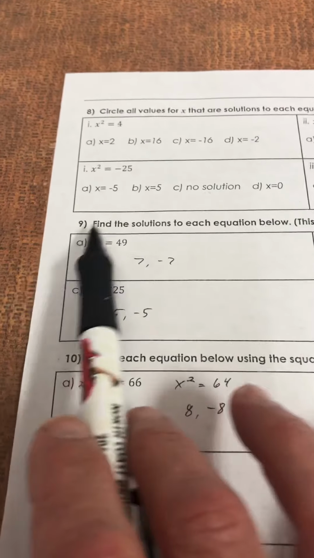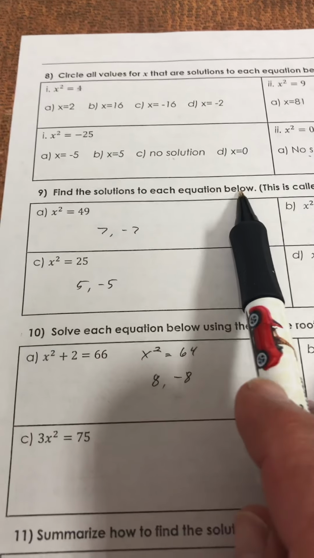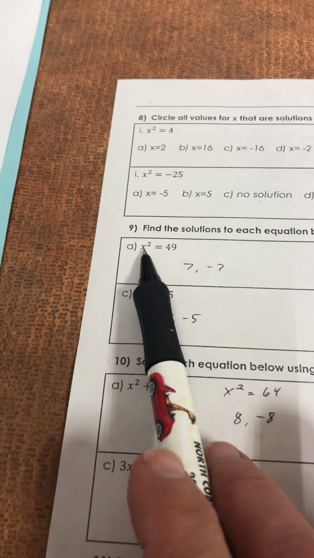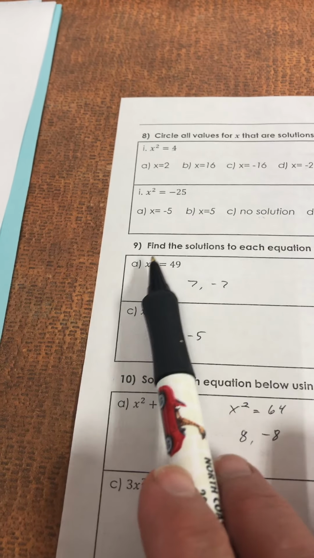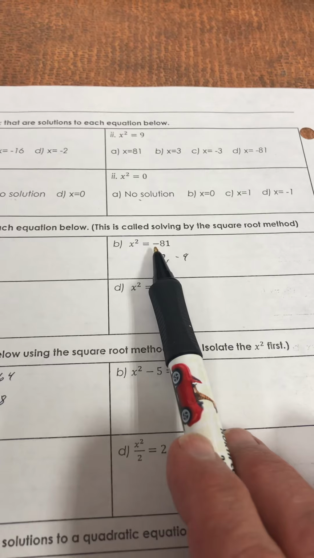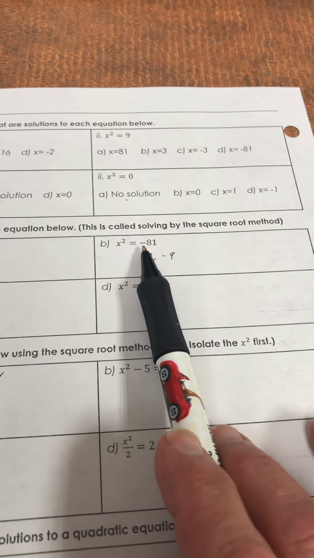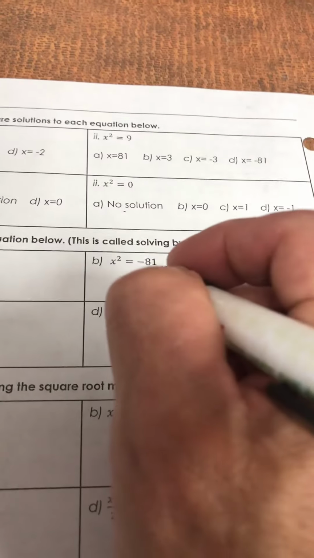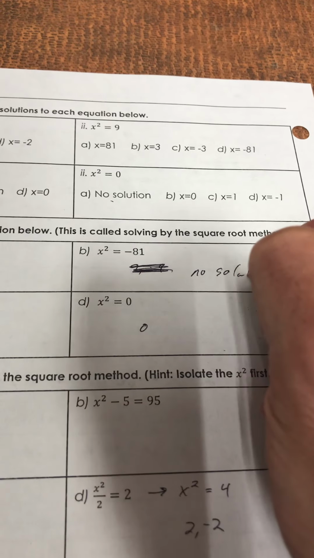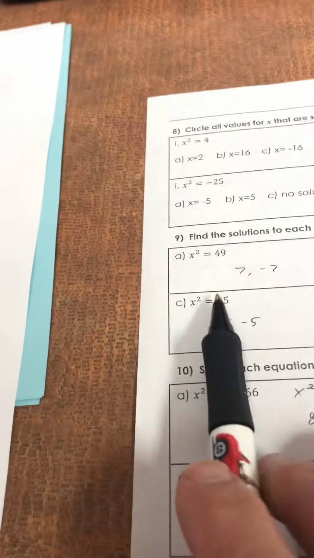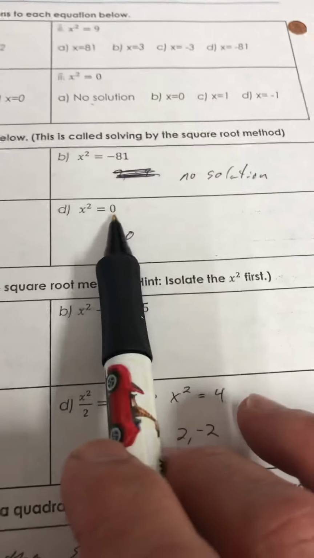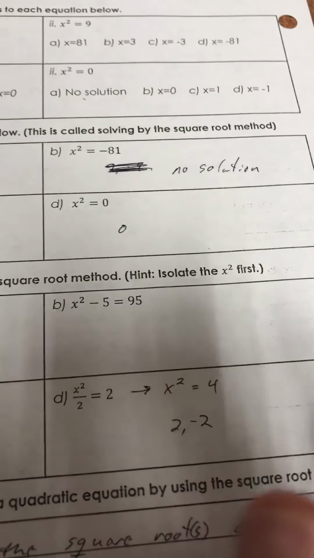Pretty easy. Number 9, find the solutions to each equation below. This is called solving by the square root method. Well, what 2 numbers could you multiply by themselves to get 49? Well, that would be 7 and negative 7. This would be 9 and negative. Oh, I didn't see that was negative 81. So, no solution. Okay, I didn't see that negative earlier. So 25 would be 5 and negative 5. And to get 0, you just take 0 squared and you get 0.